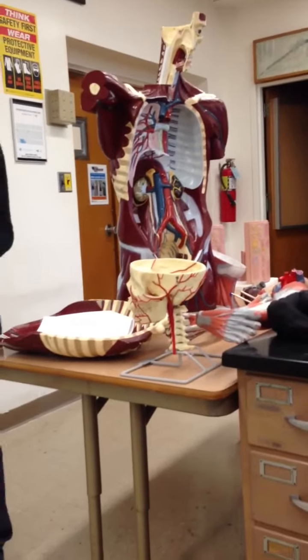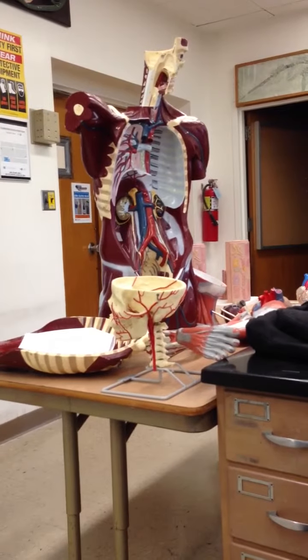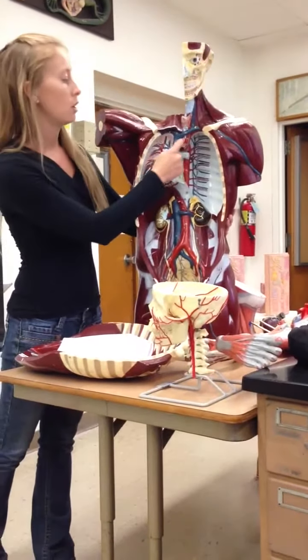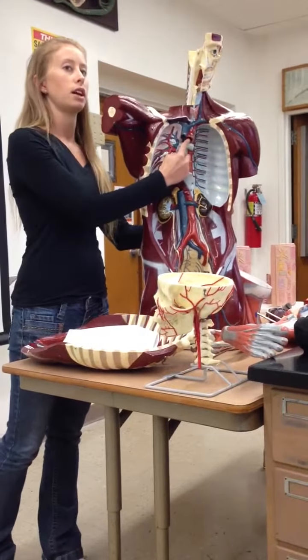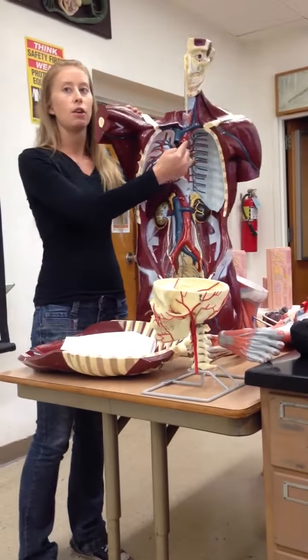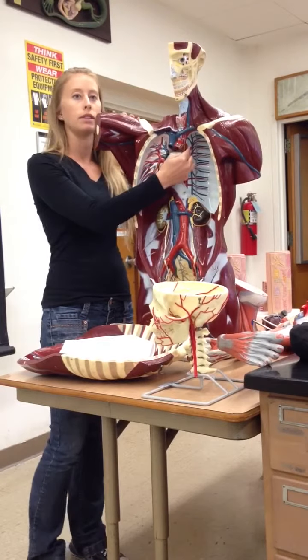Which is the first vessel that comes off of the heart, the first artery. So if you look up in the thoracic cavity where the heart would be, we have this loop right here. You can see it kind of starts going up, then it does a 180 and heads down. That's the aortic arch. Okay, it's this guy right here.